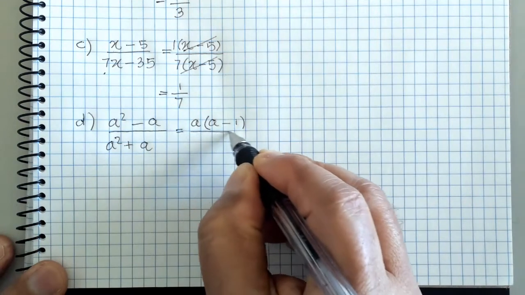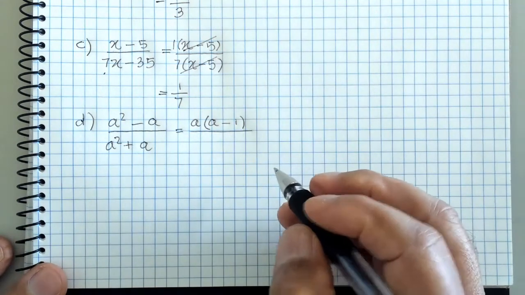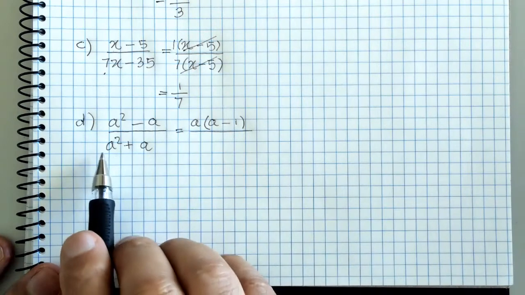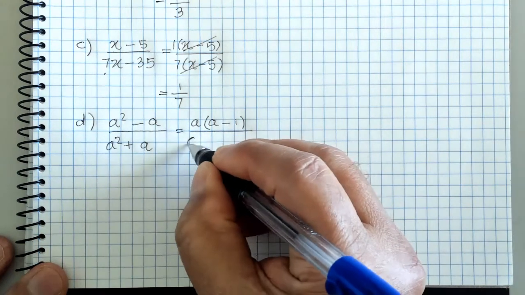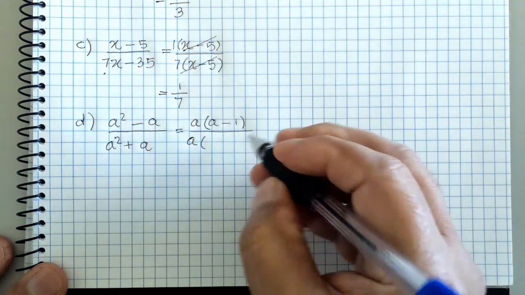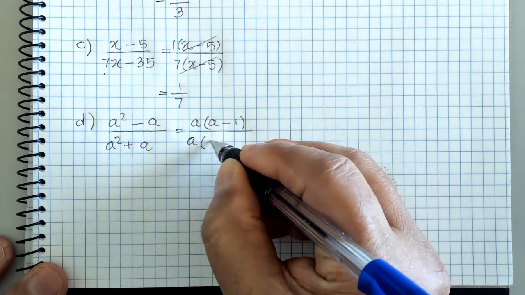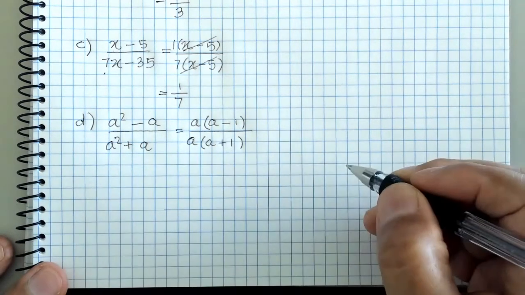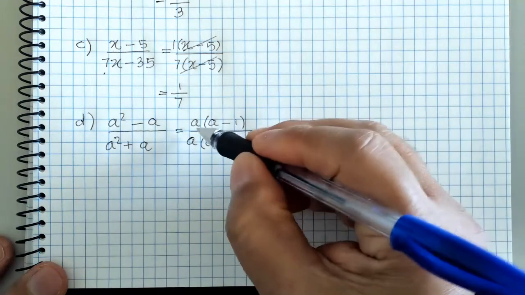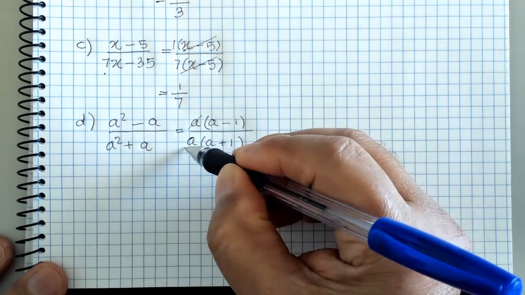And then you're going to divide that by, in here again, we have the factor a, so we take the factor a out, and then inside the bracket we're going to have a plus 1. All right, and then you can see we can cancel these two out.